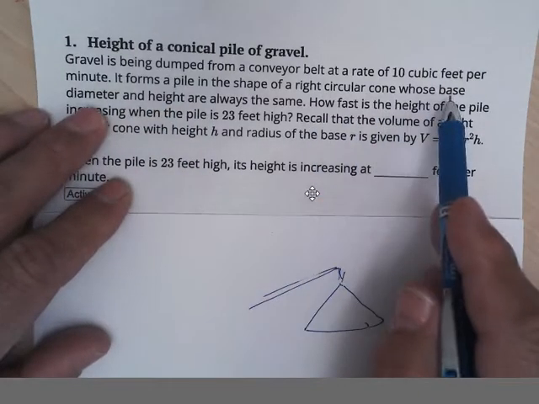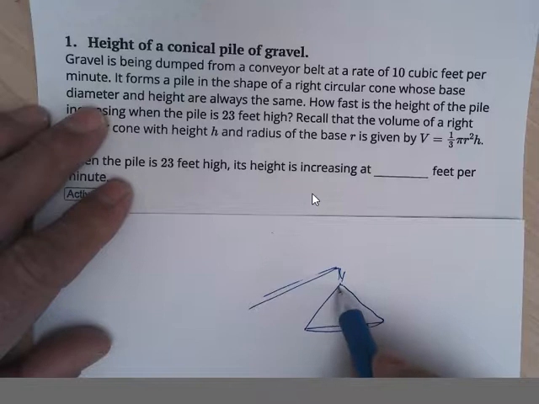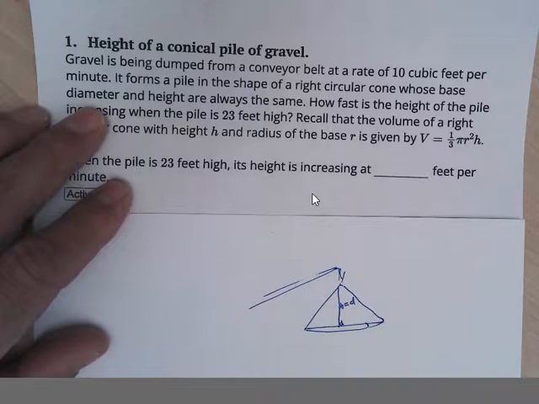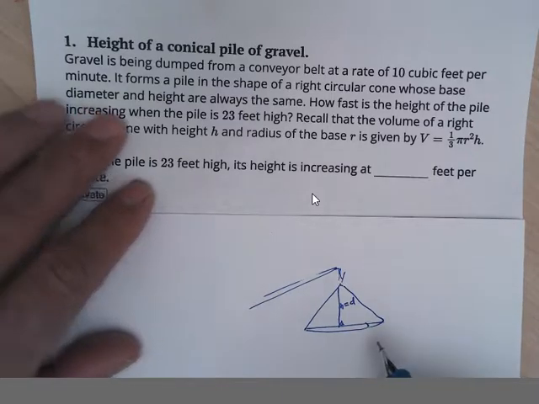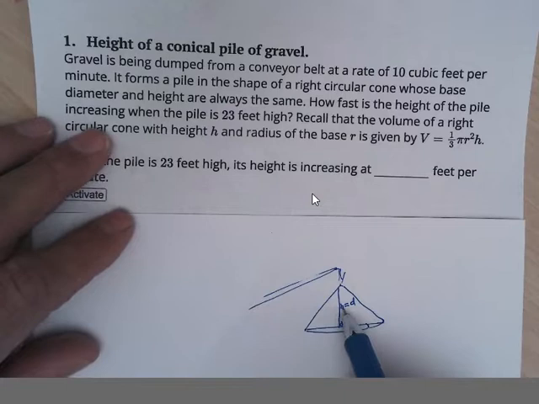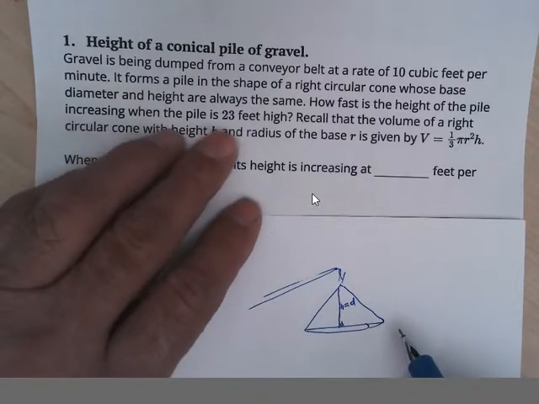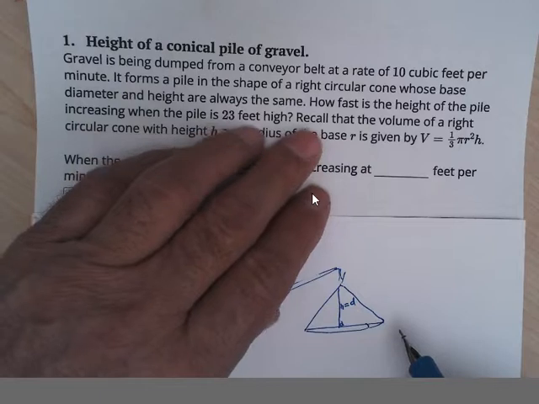The right circular cone has a base diameter and height that are always the same. So the base diameter, D, is also equal to the height. So H equals D. And how fast is the height changing? So we want a function that has H in it, when the pile is 23 feet high.